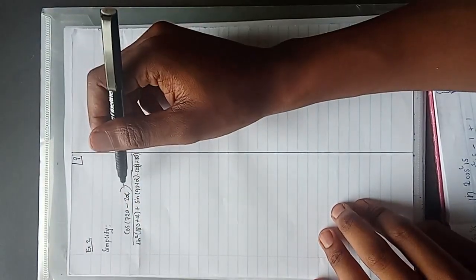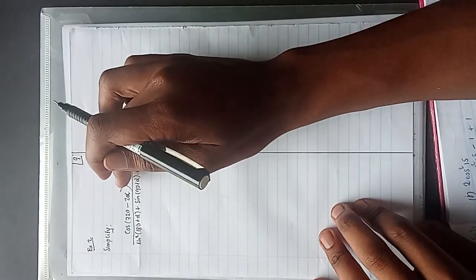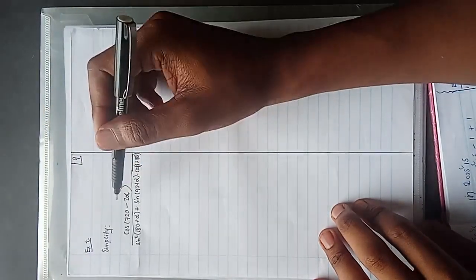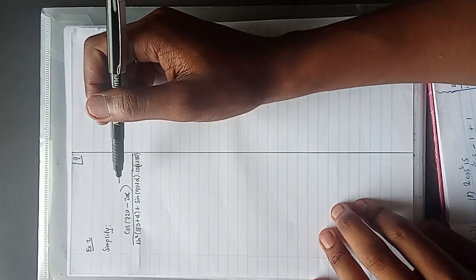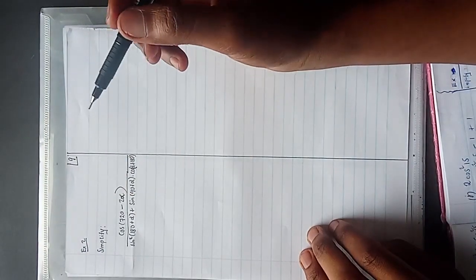Looking at the numerator, there are two ways of doing this. I can do it using a reduction formula, or I can do it using the compound angles formula. Let's do this using the compound angle formula.